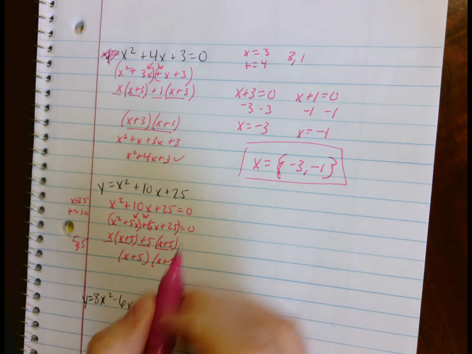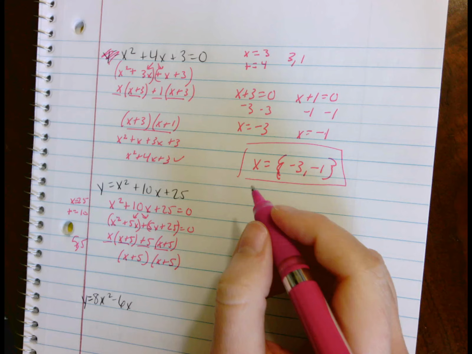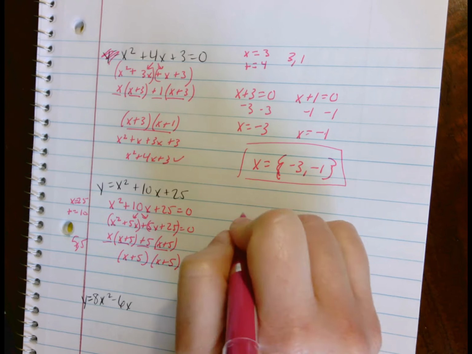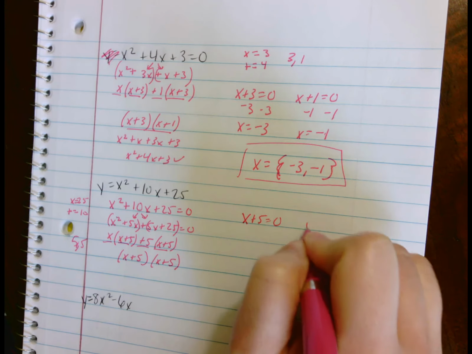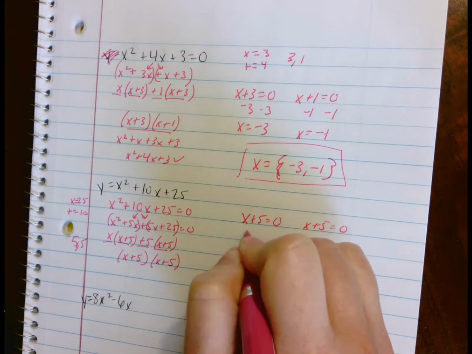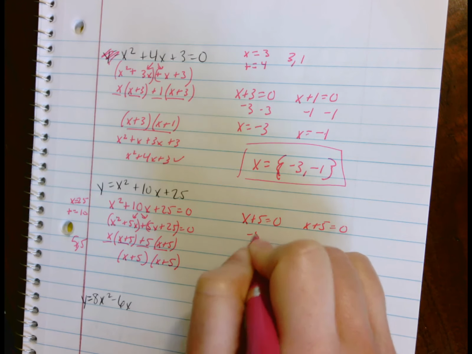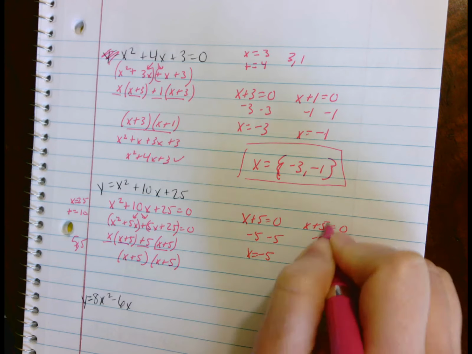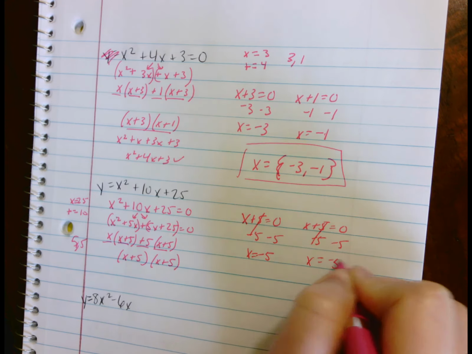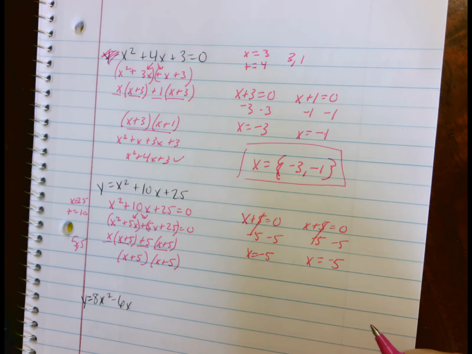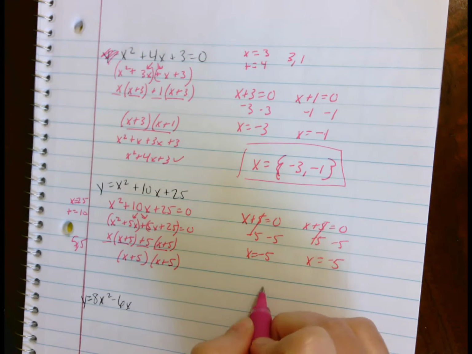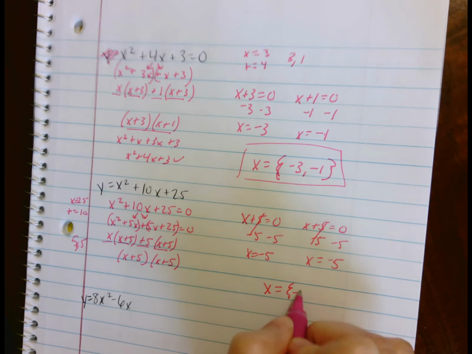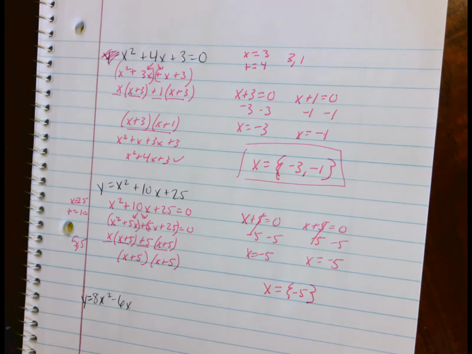so those are the correct factors to use. Step 3 is to set the factors equal to 0, so x plus 5 is equal to 0, x plus 5 is equal to 0, and solve for x. Subtract 5, x is equal to negative 5, subtract 5, and x is equal to negative 5. So in this case, I end up with a solution where x is equal to negative 5, and I don't have to rewrite it twice because it looks like there's only one solution to this.